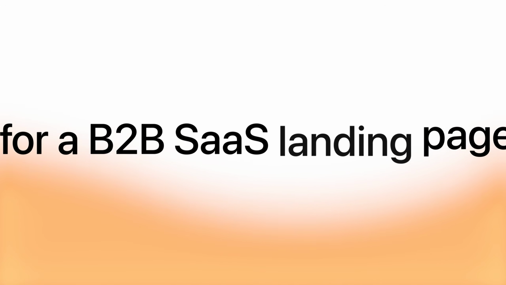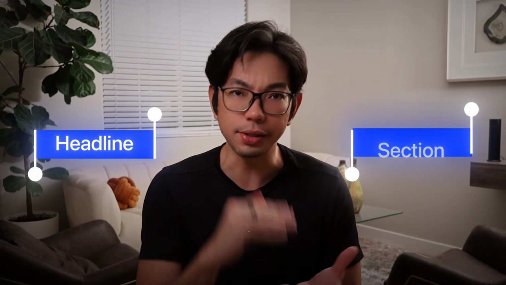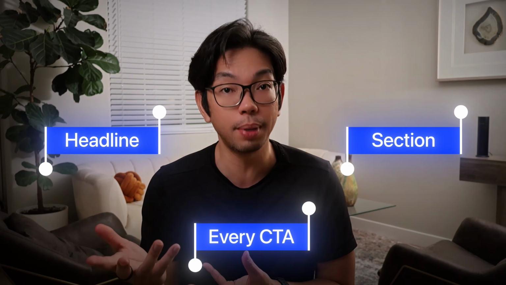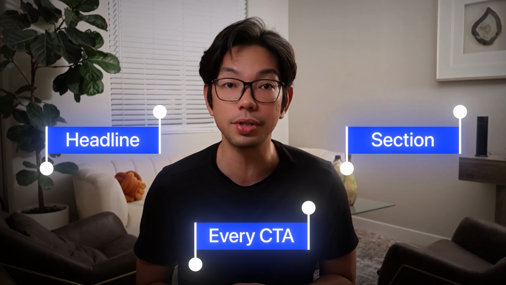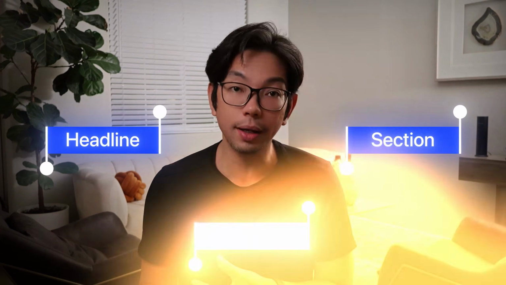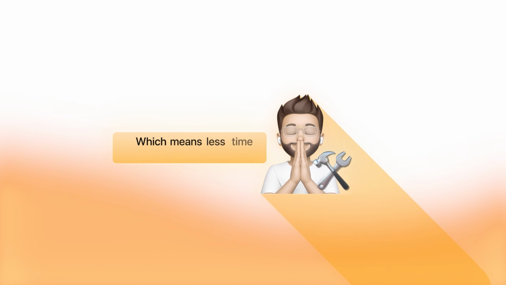So the first draft usually just comes out much closer to what we actually want. And that is especially important here for a B2B SaaS landing page. Every headline, every section, every call to action button needs to speak to operations teams in a clear, convincing way. And Claude generally does a much better job understanding that kind of context, which means less time fixing the page later on. So Claude is selected and we are ready to jump into the first section.